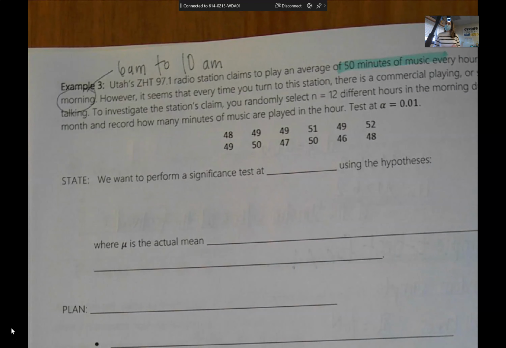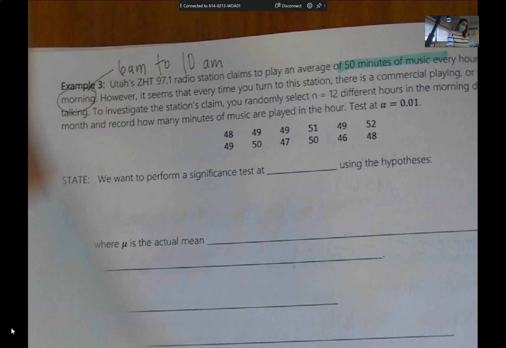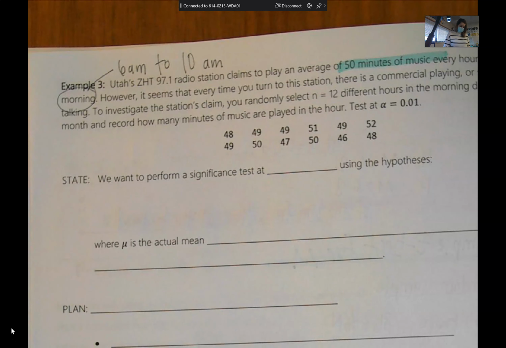However, it seems that every time you turn to this station, there's a commercial playing or someone is talking. To investigate the station's claim, you randomly select 12 different hours in the morning.